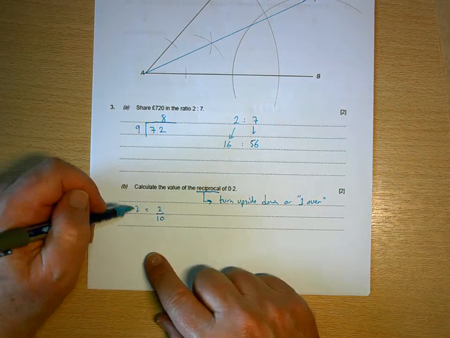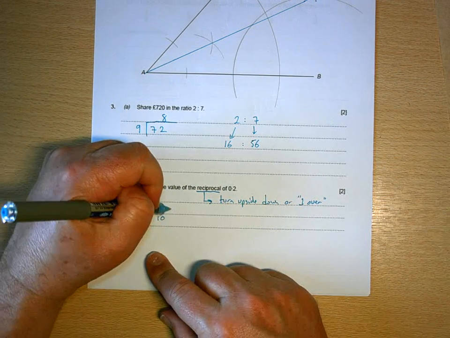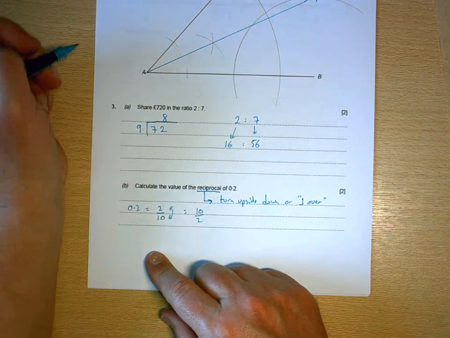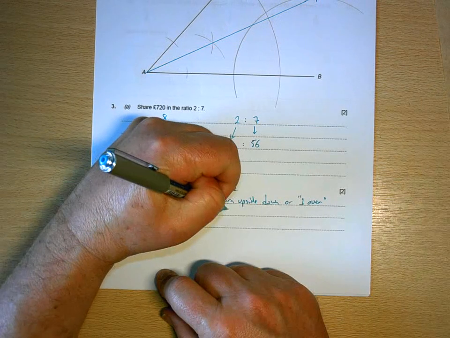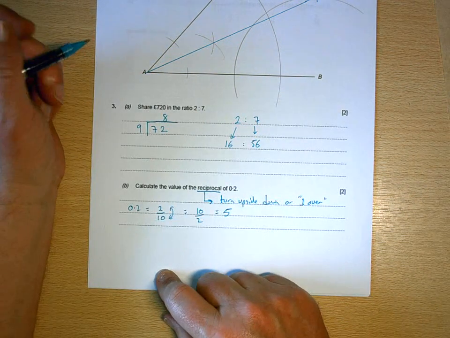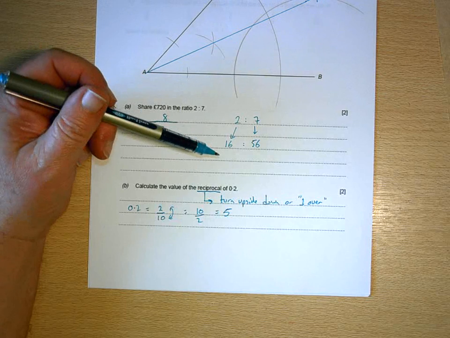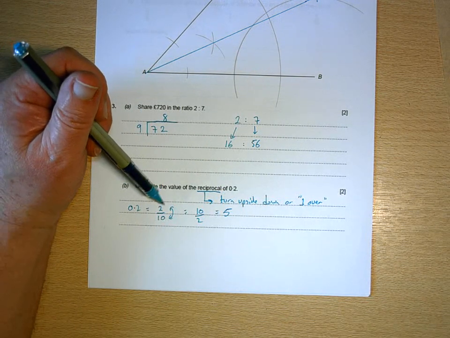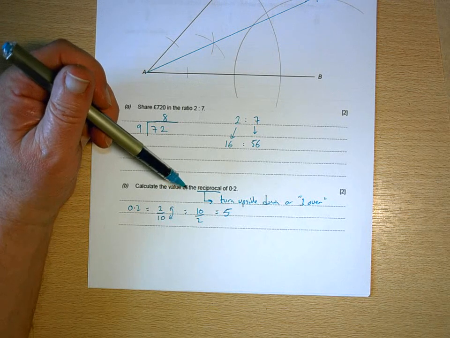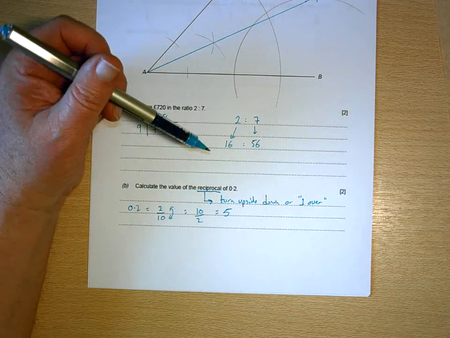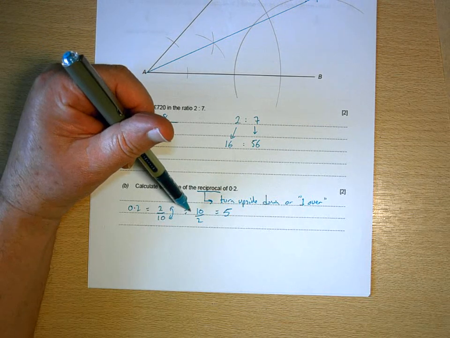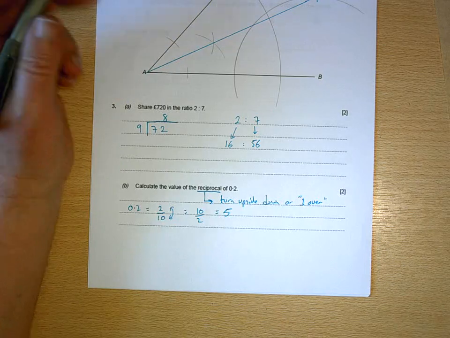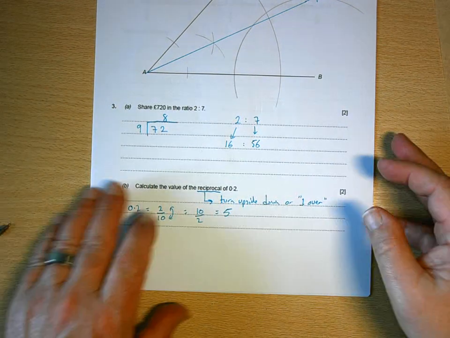So the reciprocal of 0.2 means I've now got to turn that upside down to get 10 over 2, and 10 divided by 2 is 5. So the reciprocal of 0.2, first of all turn it into a fraction, 2 over 10, 2 tenths, or 1/5 if you know that equivalent straight away, doesn't matter. Then when you turn that upside down, it becomes 10 over 2, which is 10 divided by 2, which is 5. So that's question 3.